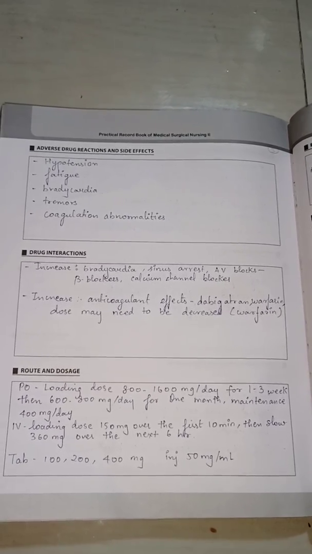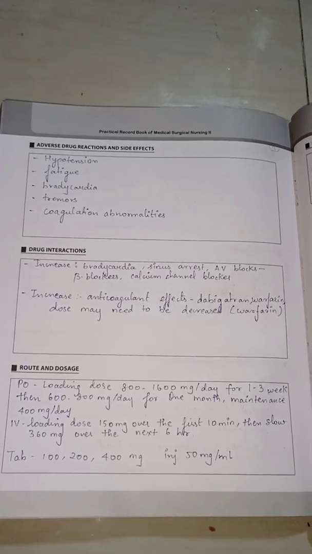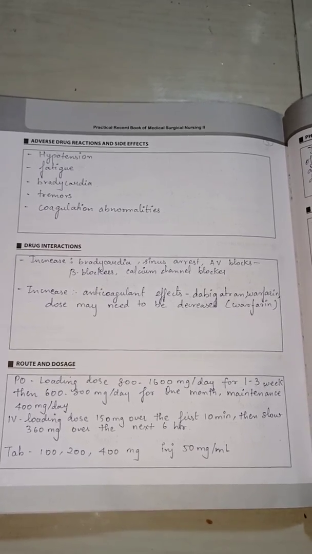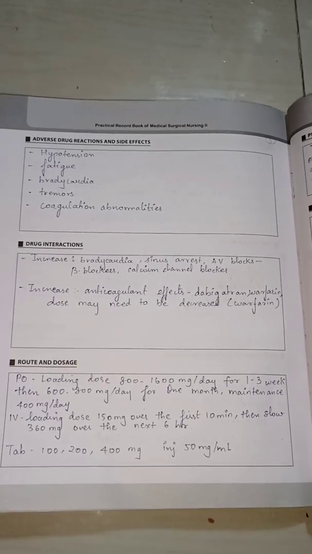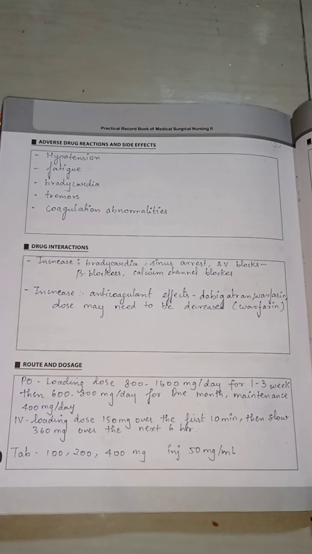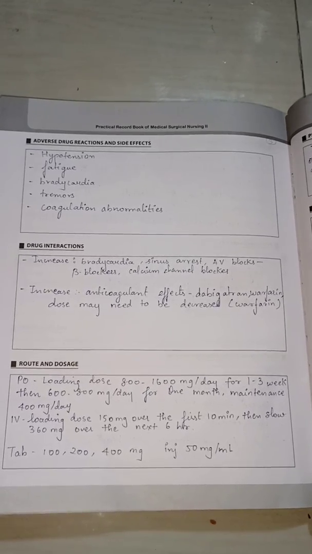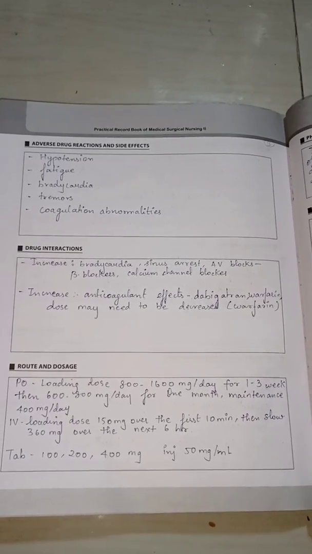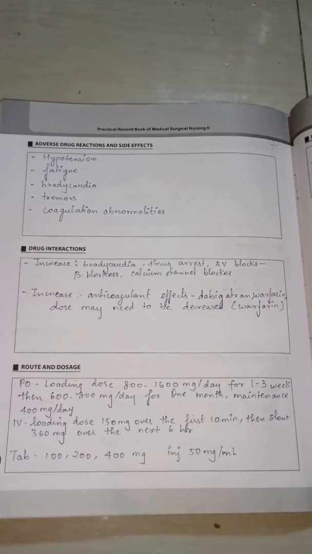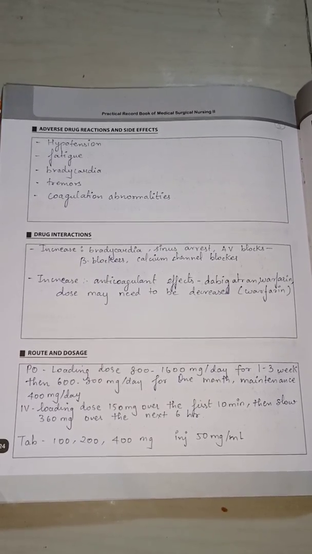Regarding routes and dosage, orally the loading dose will be 800 to 1600 mg per day for 1 to 3 weeks. Then the dose will gradually decrease to 600 to 800 mg per day, which continues for 1 month. After the patient has been maintained, the dose will be 400 mg per day.